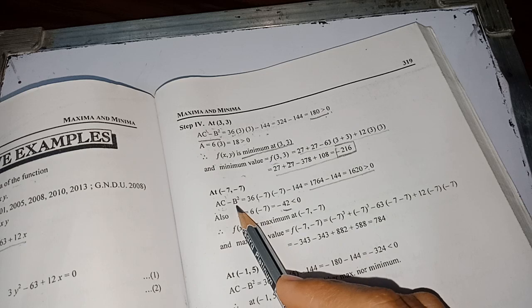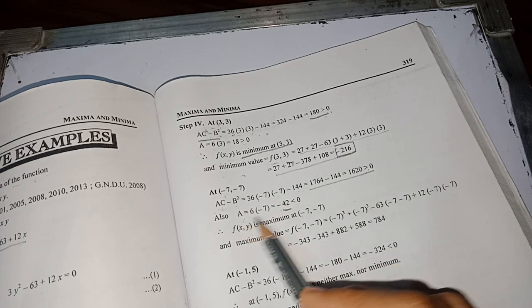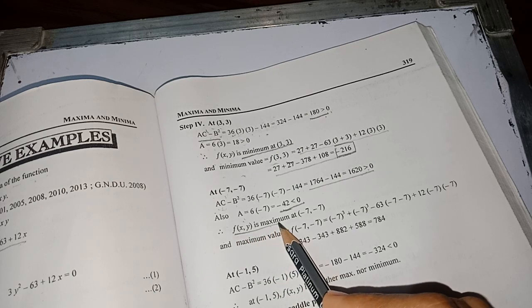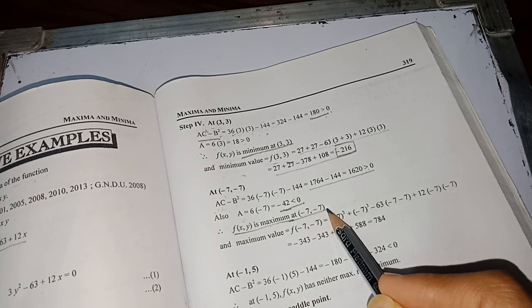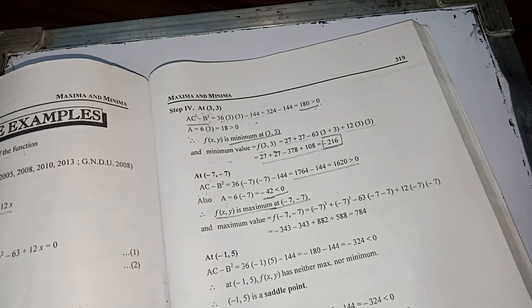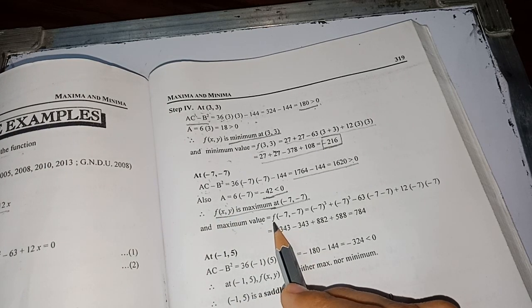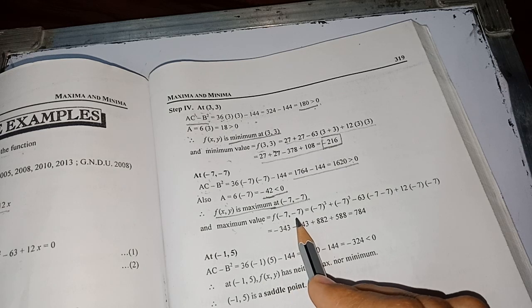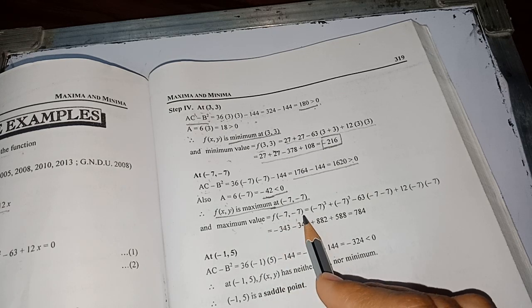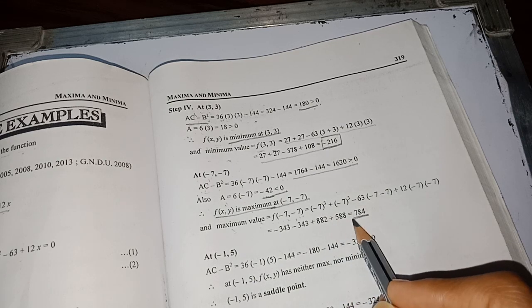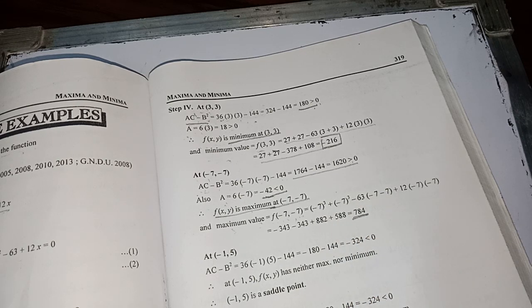AC minus B square is greater than 0, A is less than 0. So we get f of x, y is maximum at this point. Now we check the maximum value. Maximum value means f of minus 7, minus 7. We put the values of x and y in the given equation. We get our maximum value.